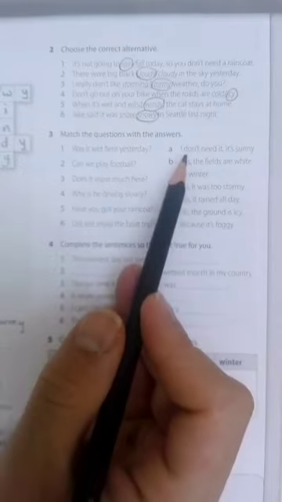Now let's go to question number 3. Question number 3 says, match the questions with the answers. We have the questions here and we have the answers here. Let's start reading the first question. The first question is, was it wet here yesterday? What is the suitable one? Let me read the answers.